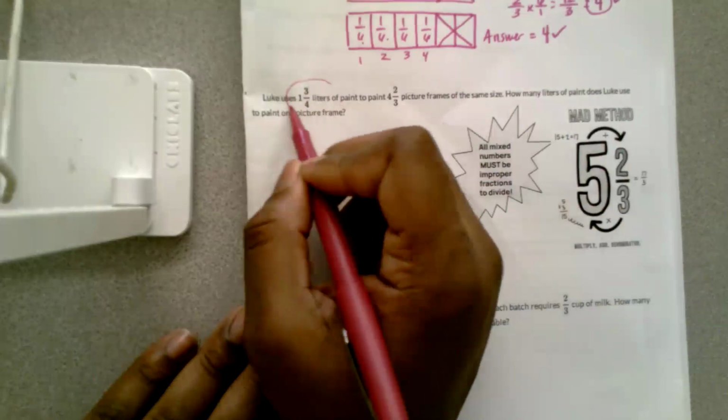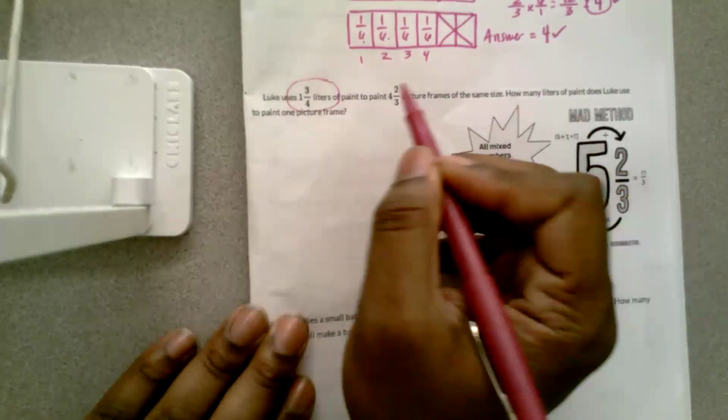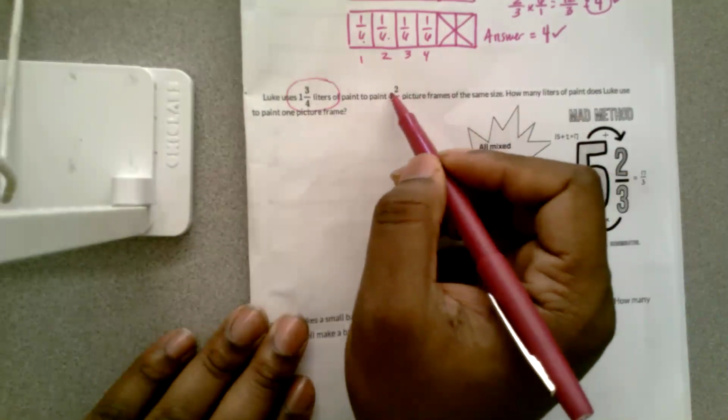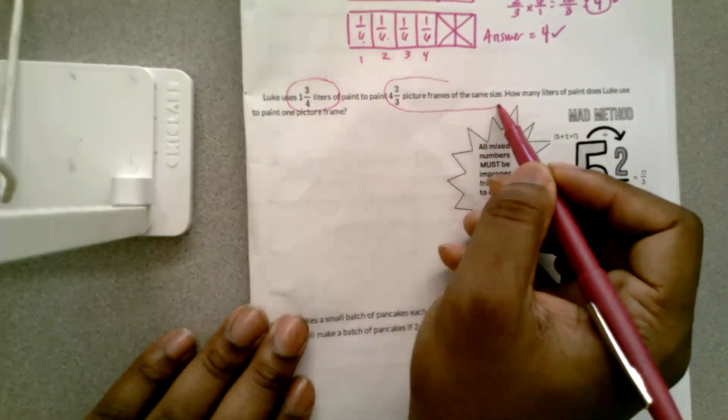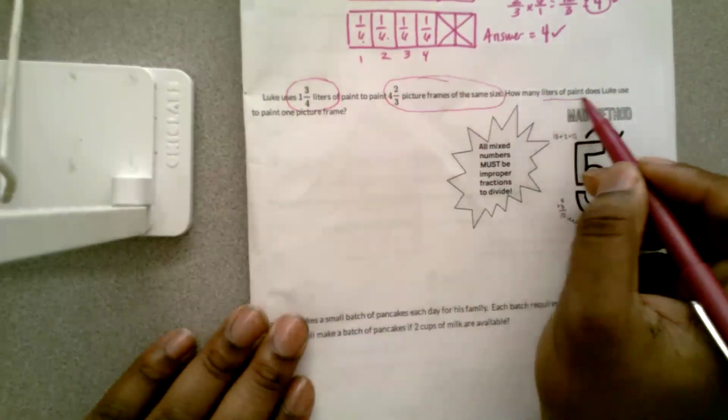So here, Luke used 1 3/4 liters of paint to paint 4 2/3 picture frames of the same size. How many liters of paint did he use to paint 1 picture frame? So you've got to look at this and see what's your total.